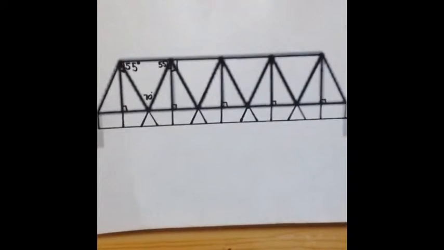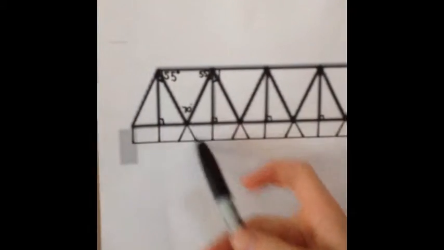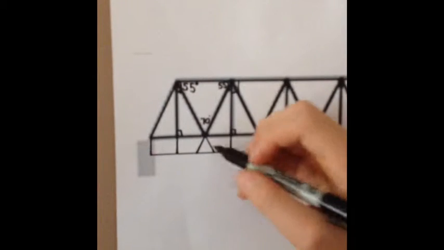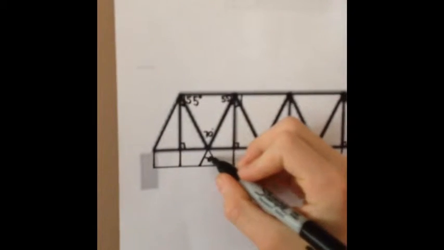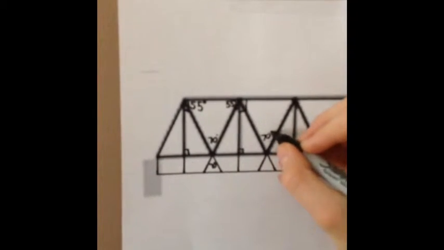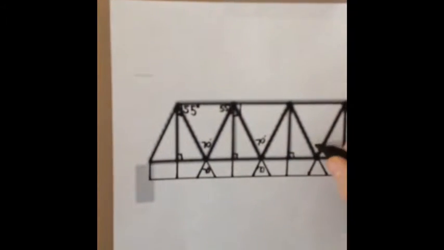We are constructing a bridge, and we're using a bunch of triangles, but we need to find out the measure of all the triangles. The problem is, we only have the measure of one triangle. This is our bridge layout. So you see here, there's two intersecting lines, which means that these two angles are vertical. So this is 70 degrees, this is 70 degrees, this is 70 degrees, and so on.